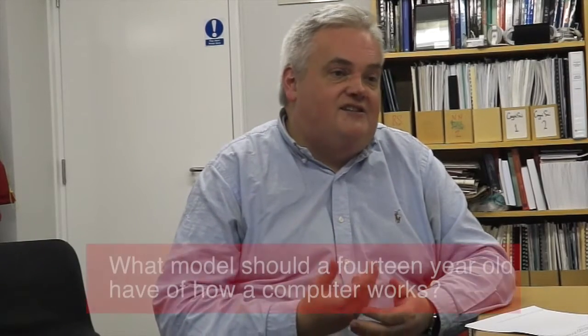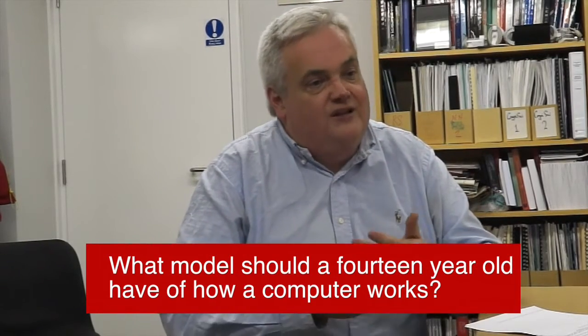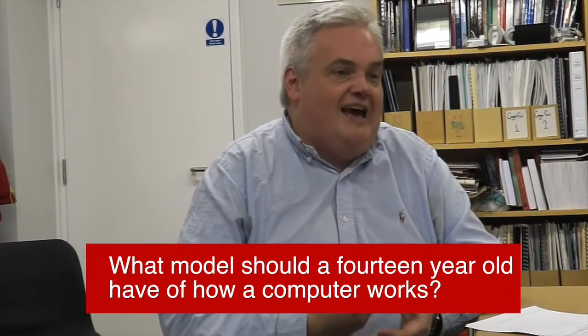I think many teachers struggle to understand how computers work at the hardware layer and perhaps struggle even more to explain those ideas to their students. What model should a 14-year-old have of how a computer actually works, and what's the best way for a teacher to explain that?